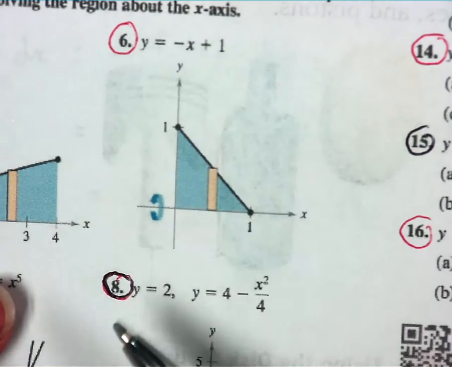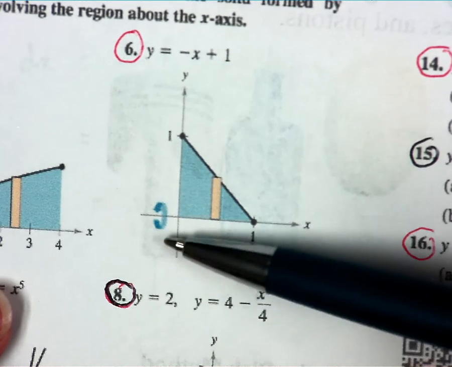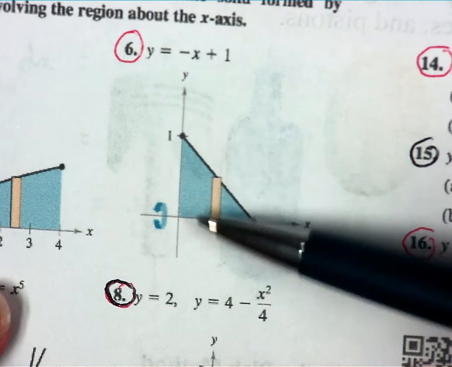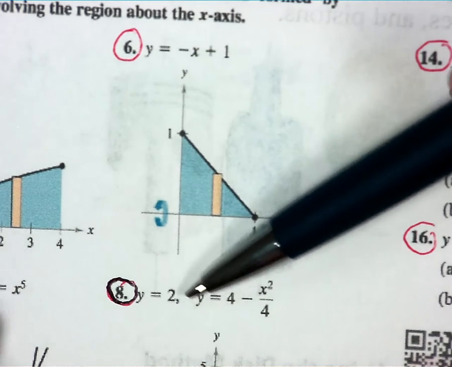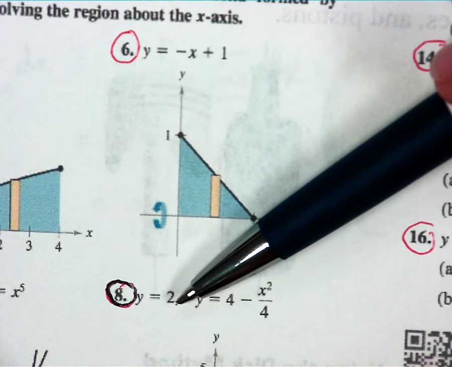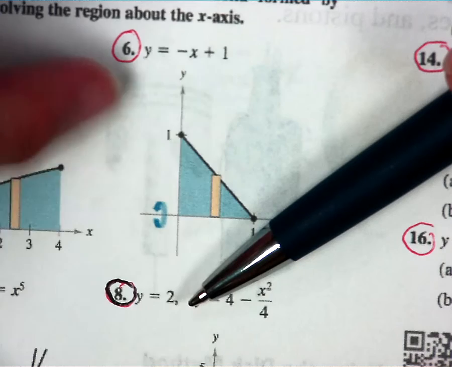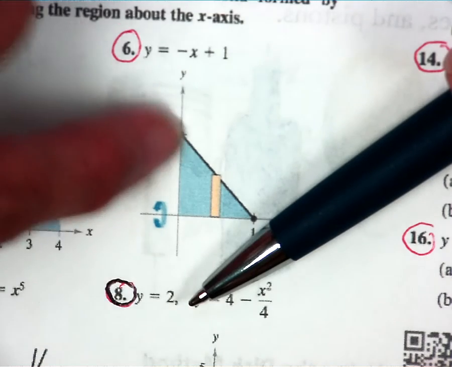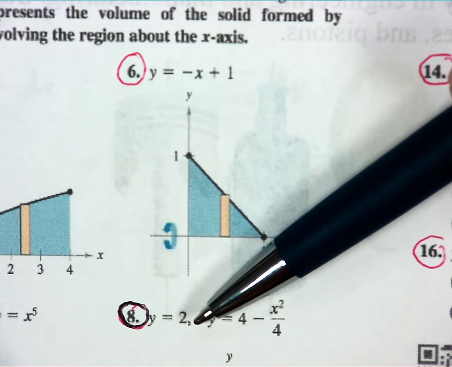Number 6, graph torus. This little arrow shows that this volume is going to be generated by rotating that area around the x-axis. And you can see, if you look up at my pen, that it would make a cone. It's spinning around the x-axis, so this would be the end, and it would come to a point up here, and it makes a pyramid in 2D. It makes a cone in 3D. So how do I find the volume of that pyramid or the volume of that cone?